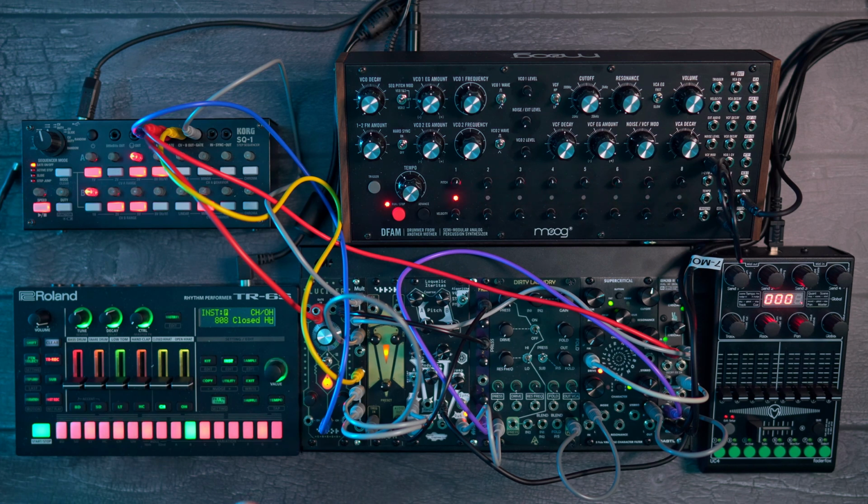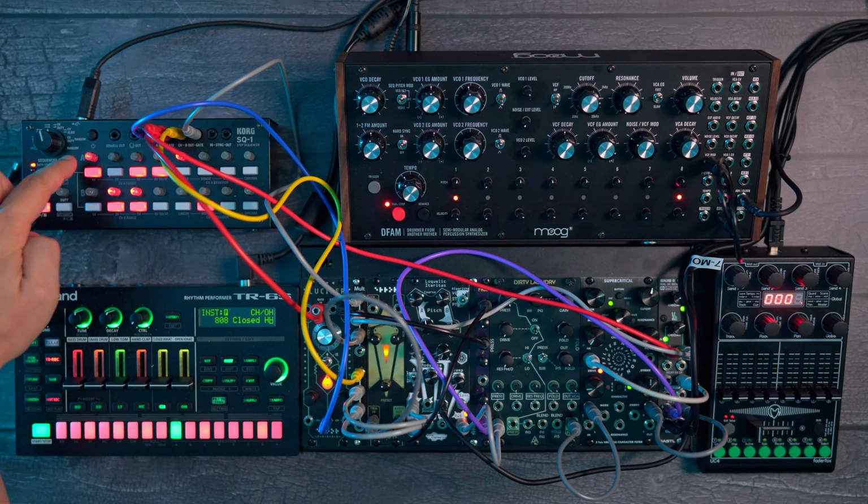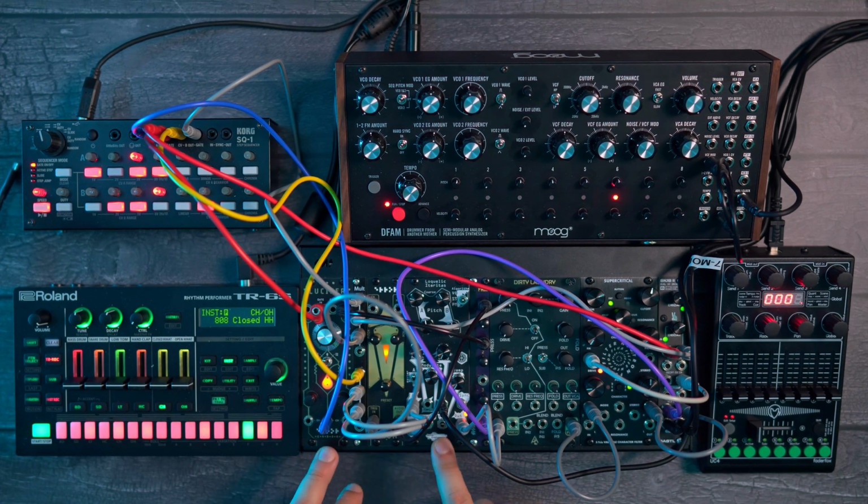But yeah, once everything was synced, the idea for this little jam was to have small devices that I can use. I have the TR-6S for my drums, and I use the low tom for the bass line. Then I have the DFAM, which is playing a hypnotic melody. And then I have the SQ-1, which has two individual sequencers that sequence two different oscillators from my Modular.